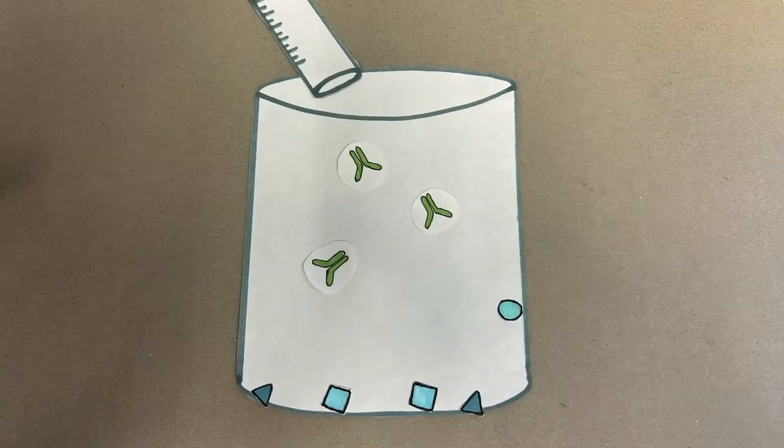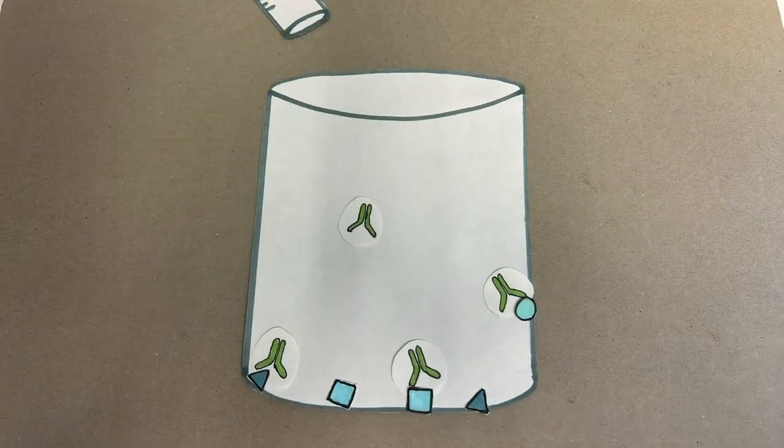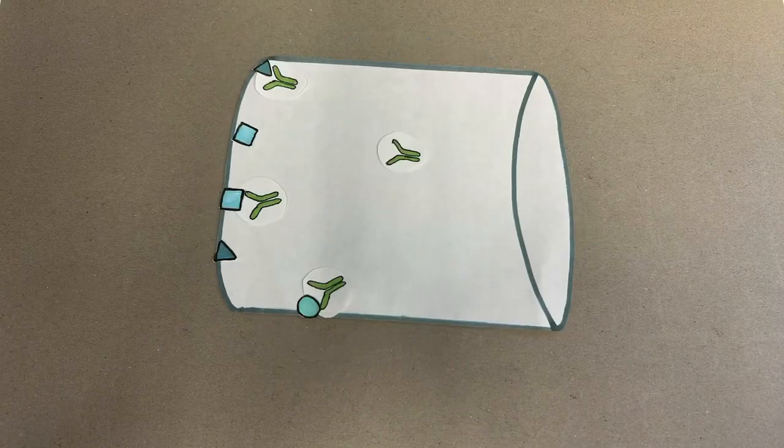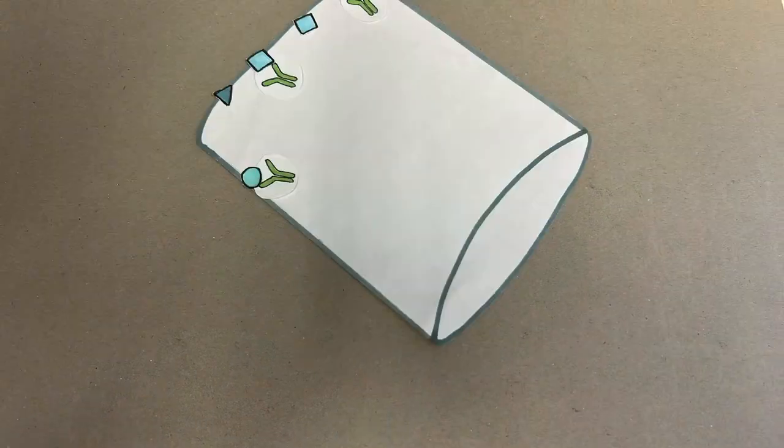A primary antibody is now added which may bind to the antigens. Then the well is washed again to remove any unbound antibodies.